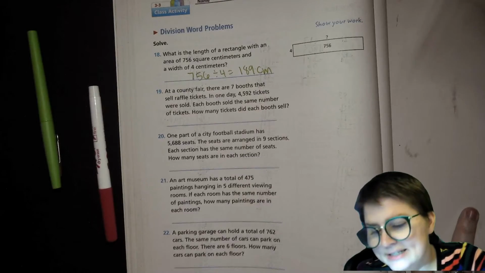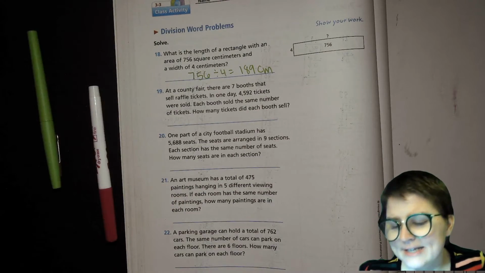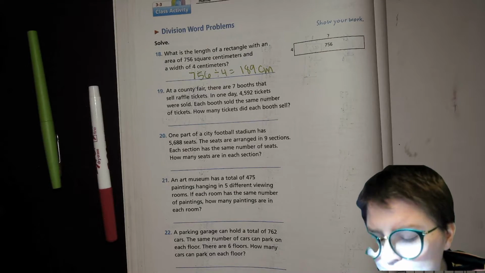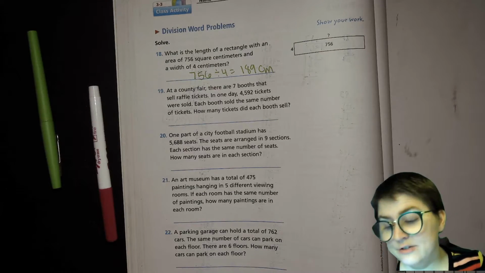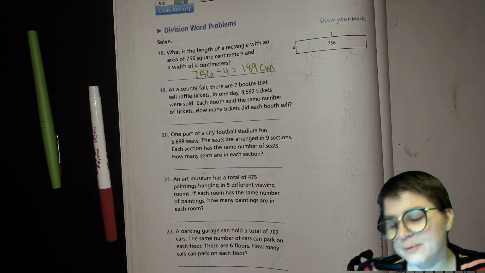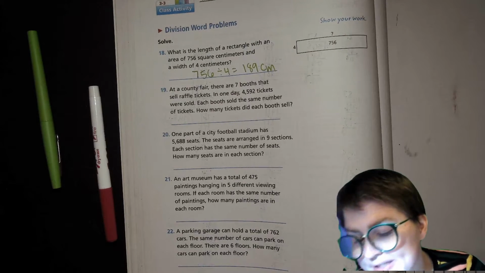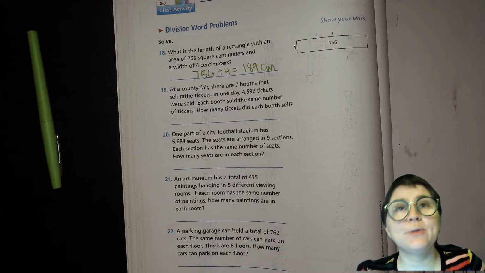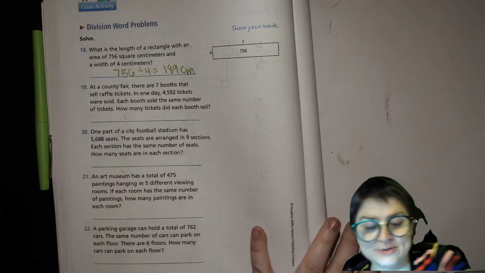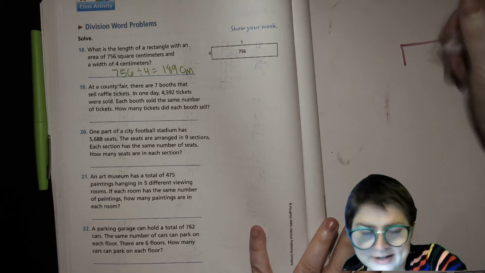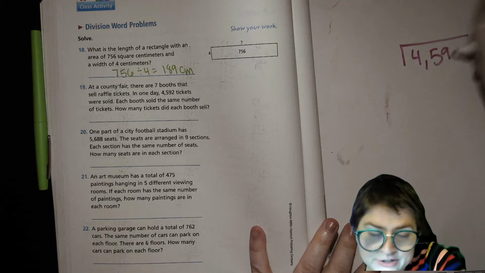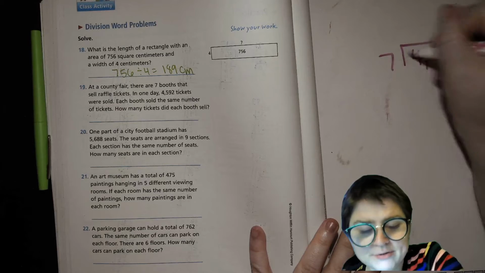All right, next problem. It says, at a county fair, there are 7 booths that sell raffle tickets. In one day, 4,592 tickets were sold. Each booth sold the same number of tickets. How many tickets did each booth sell? So there's 7 booths, and we're trying to figure out how many tickets each booth sold. So our number that's getting divided, our dividend is 4,592. And then our number of booths is right there, our divisor, and we're going to go ahead and work through that one.